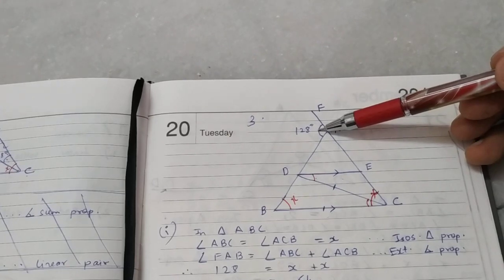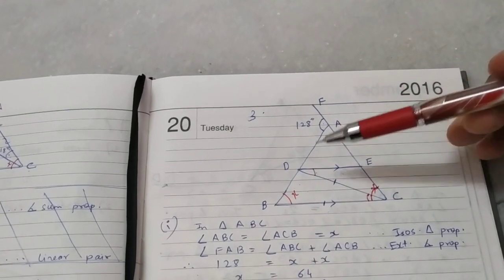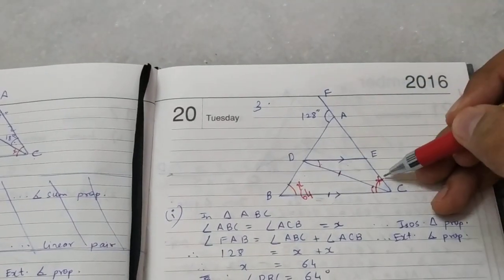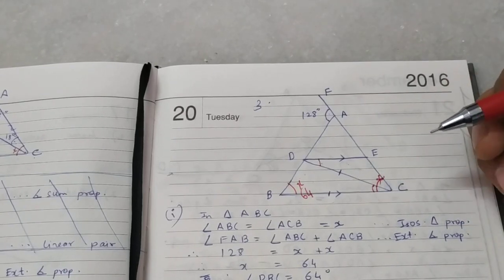So 128 is equal to X plus X, exterior angle property, so X comes out to be 64, and even this one, by the way, the whole angle BCE.